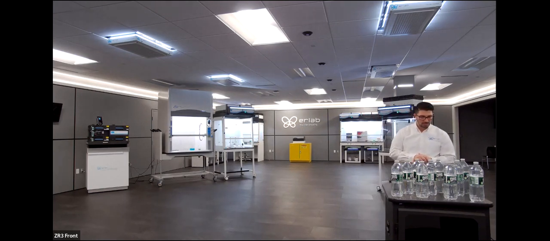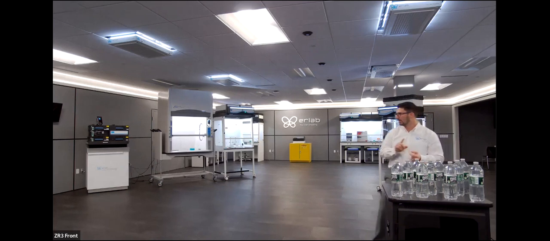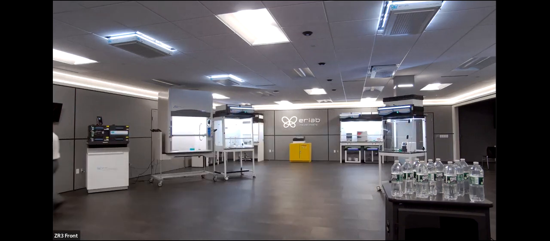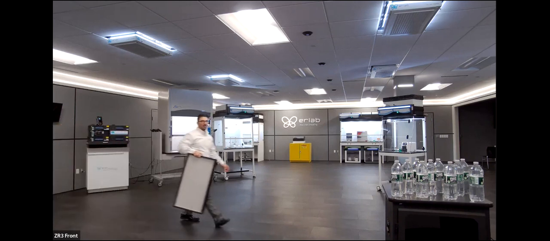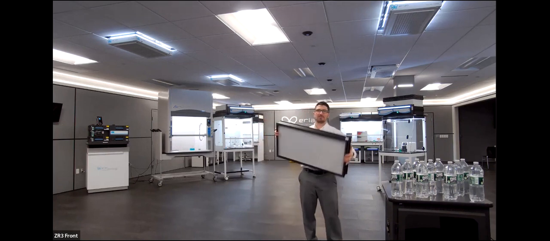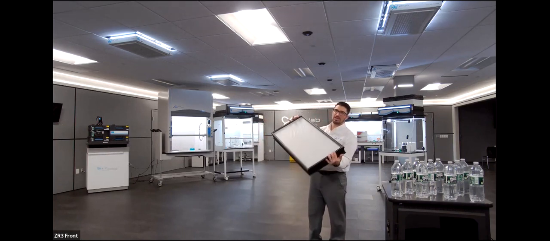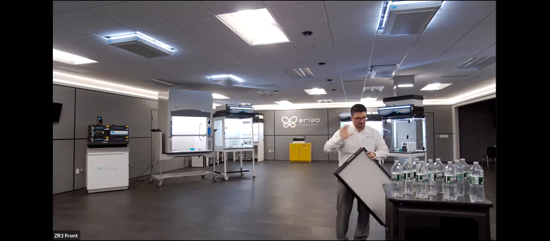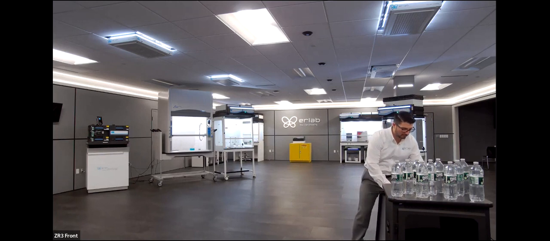Great question. Any other questions? How big is the HEPA filter? That's a great question. Let me grab one here. So the HEPA filter is 3 square feet. It's a very robust HEPA filter, as you can see here. It's an H14 HEPA filter rated at 99.997% efficiency. Again, tells a little part of the story there.